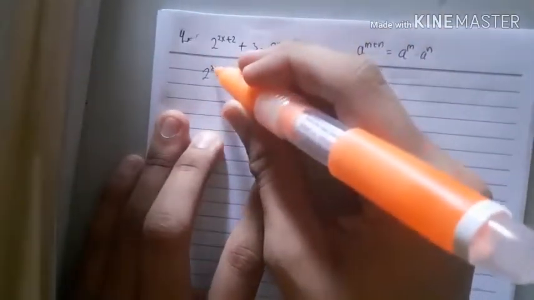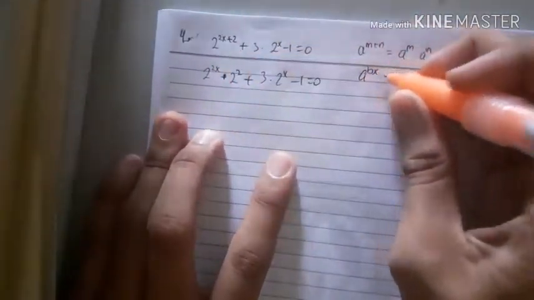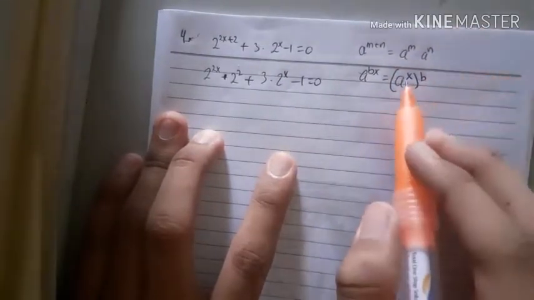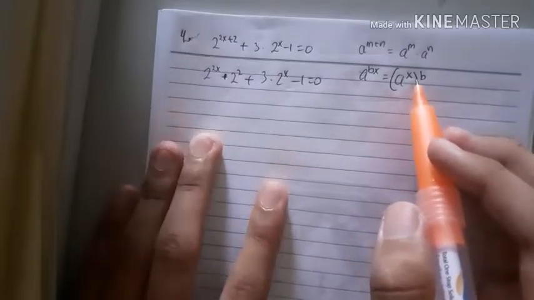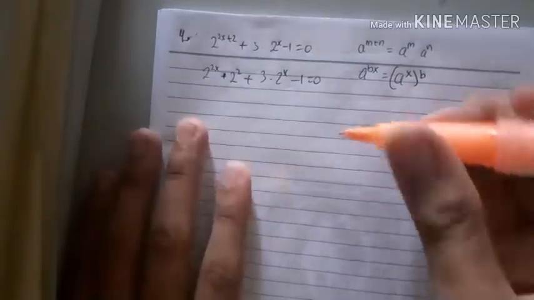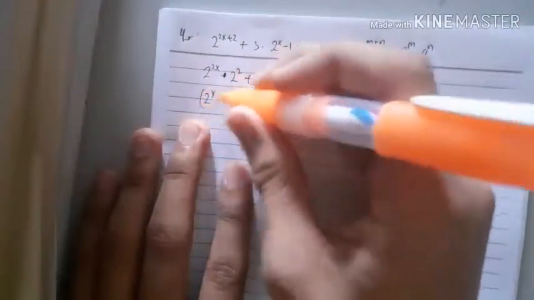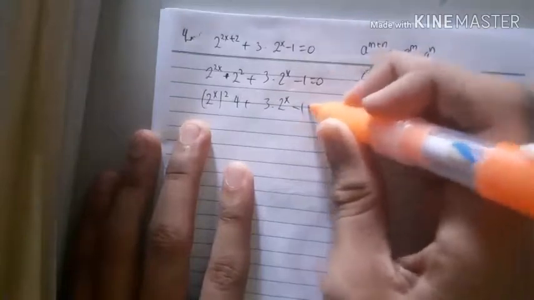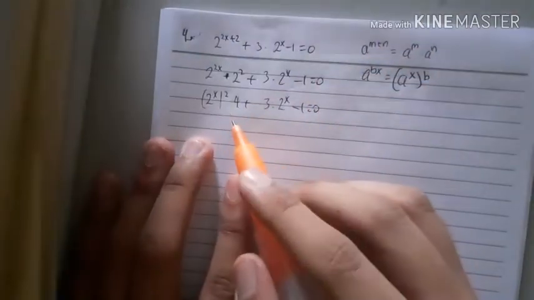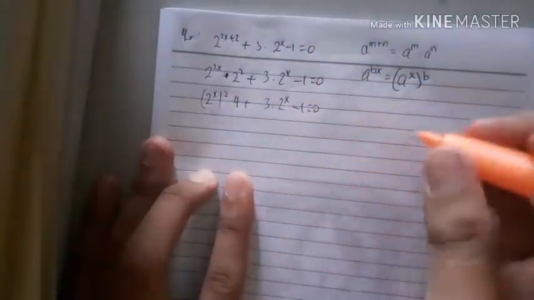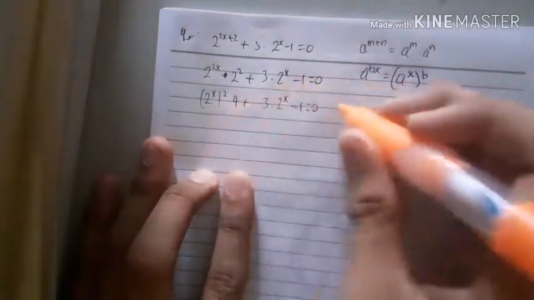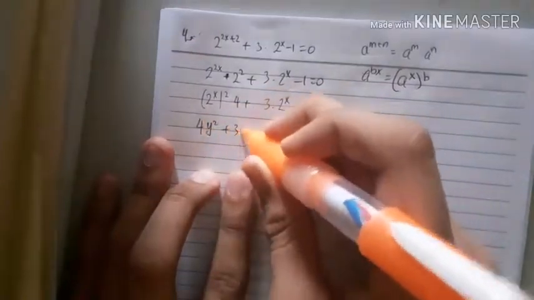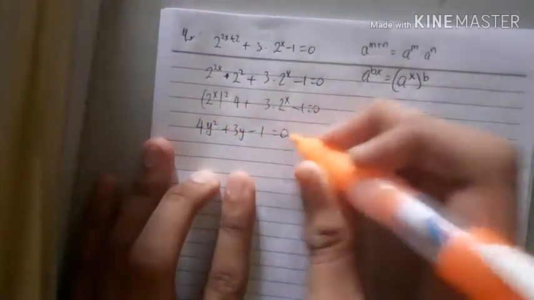And for this 2 to the power of 2x, remember that a to the power of bx equals a to the power of x, in brackets, to the power b. This can be interchangeable depending on the question condition. So this becomes 2 to the power of x squared times 4 plus 3 to the power of 2x minus 1. Now to ease the calculation to find x, we just assume that 2 to the power of x is y. So 4y squared plus 3y minus 1 equals 0.